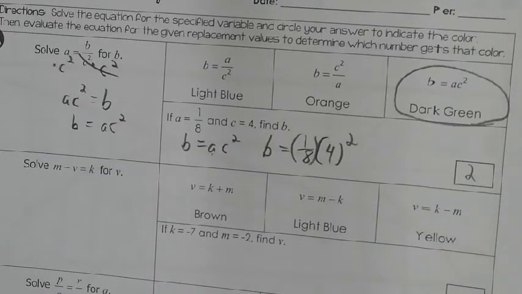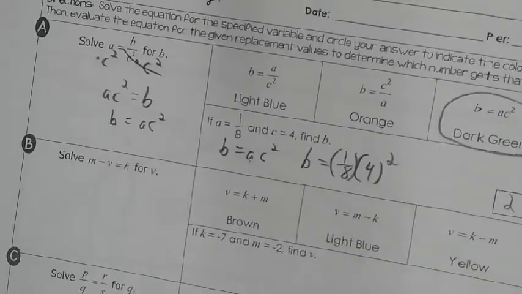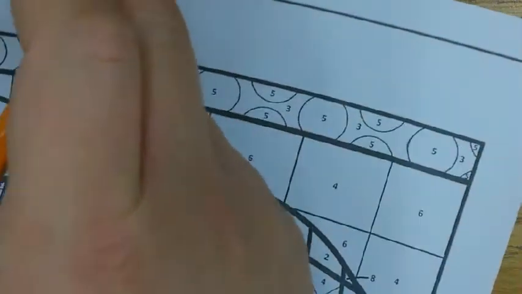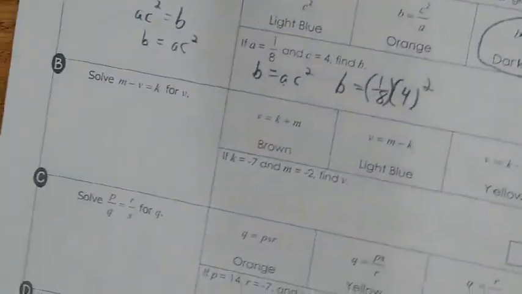Y'all give me another one. I'll go over one more with you. Look through these and see which one kind of confuses you. C. No, F. Do C. More people are asking for C.